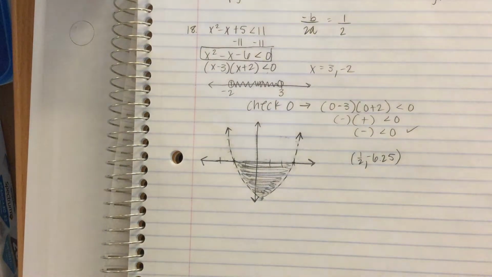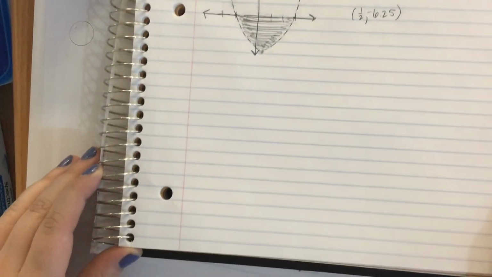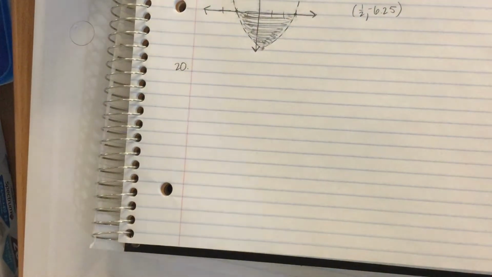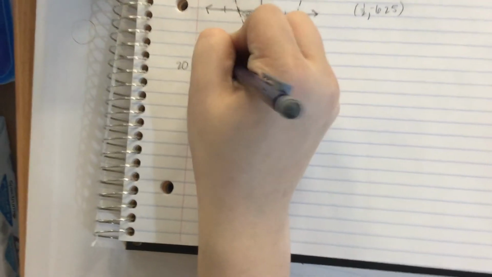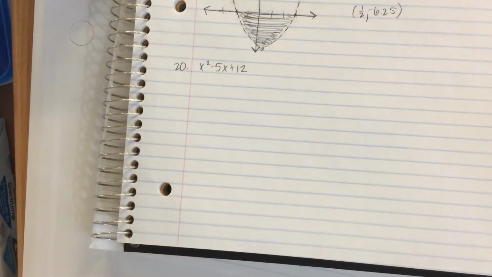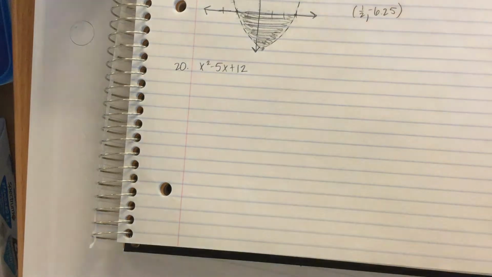Okay. All right, do you want me to do one more? Let's do number 20. That's basically our x. Alright, I'm going to do one more for you guys. So 20x squared minus 5x plus 12 is greater than 6.